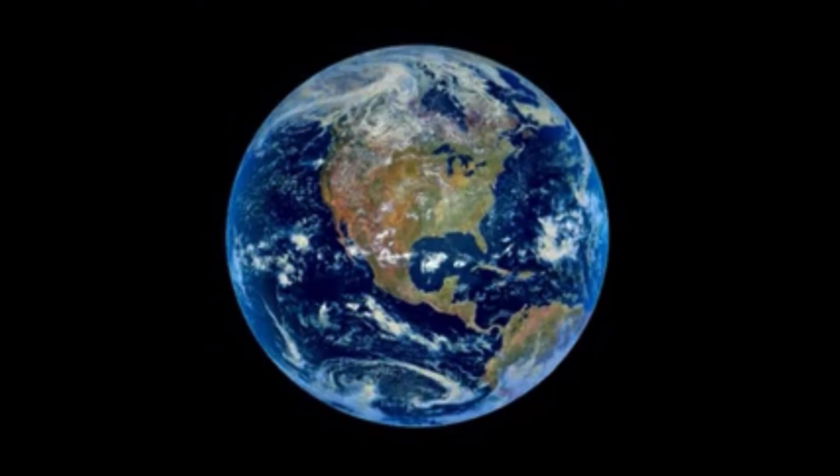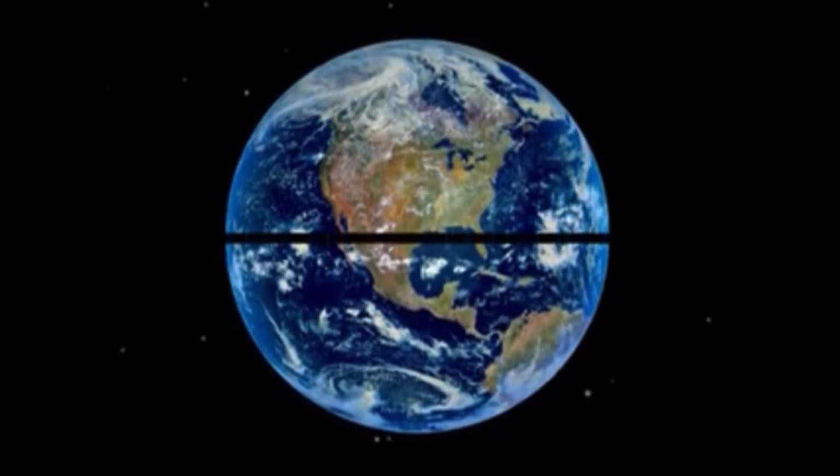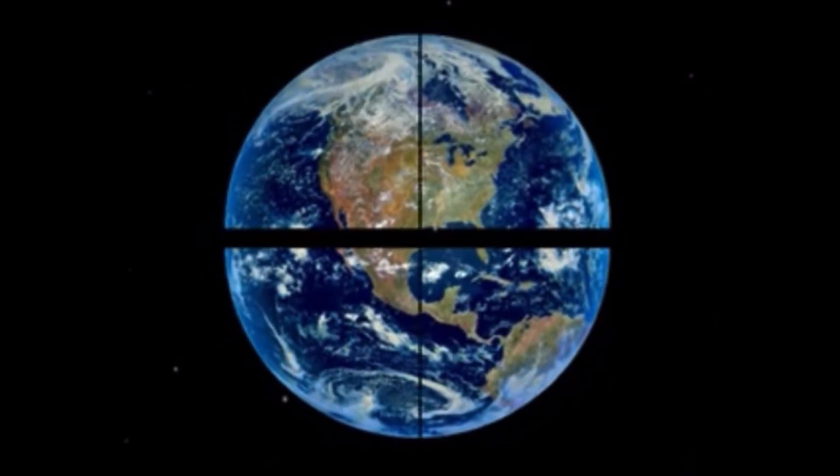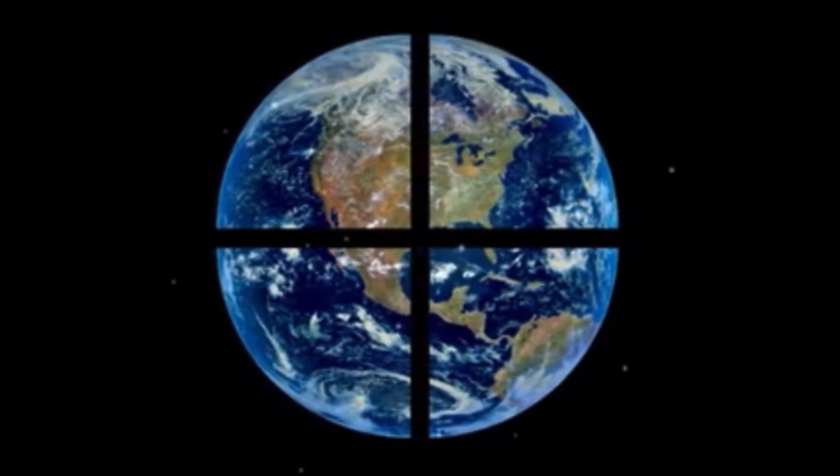If you look at a globe, Earth may seem like a very big place. But we can divide it into sections, smaller parts that make it easier to understand. What are these sections, and what do they tell us about locations on Earth?